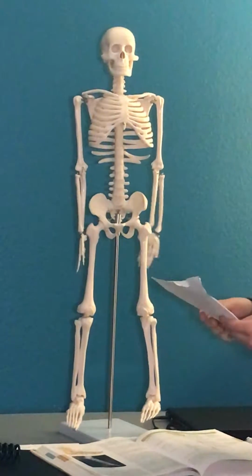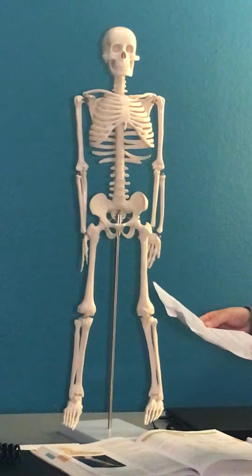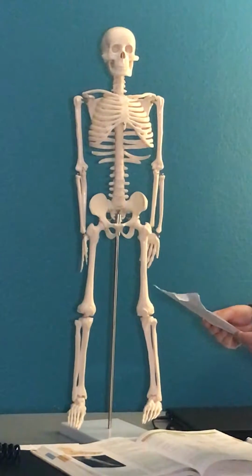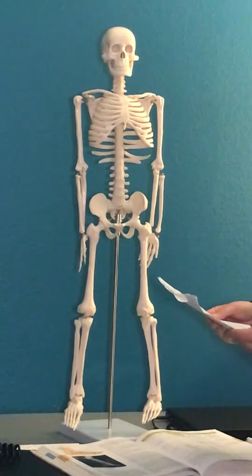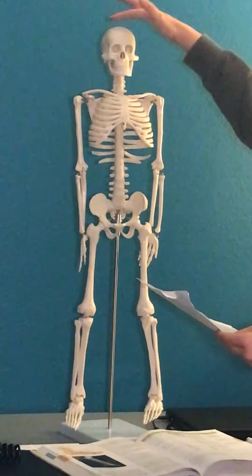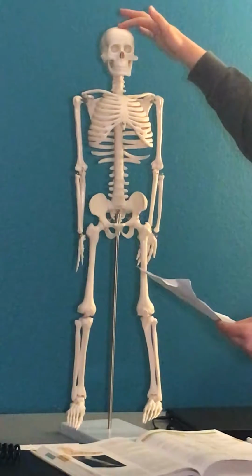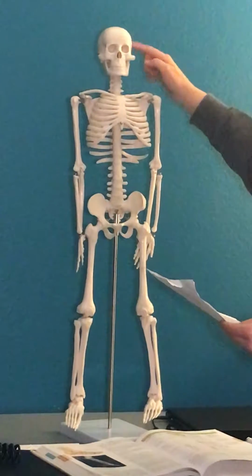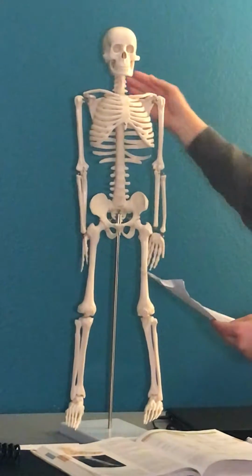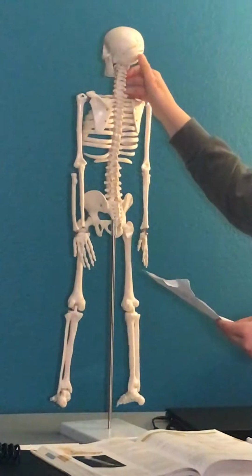So this is my bone video regarding the axial skeleton. So first is the cranial bones. So it's the frontal bone here on the forehead area, the parietal bones, there's one on each side, and the occipital bone, which is here in the back.